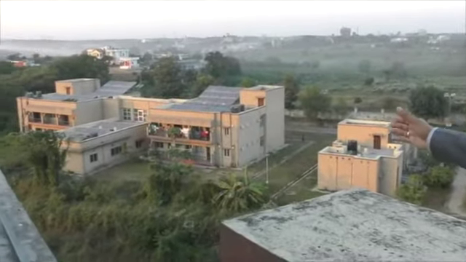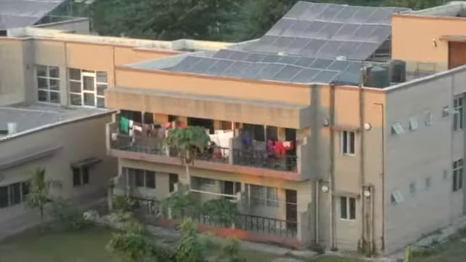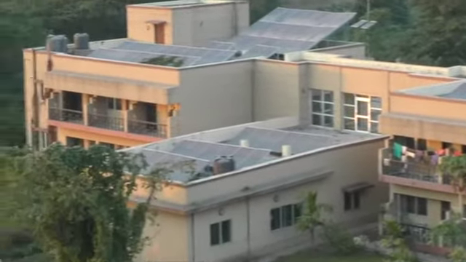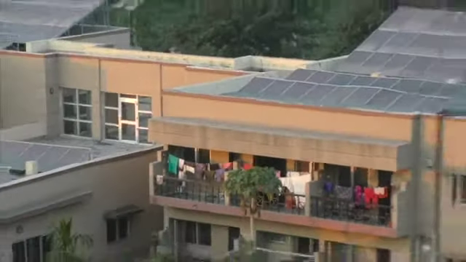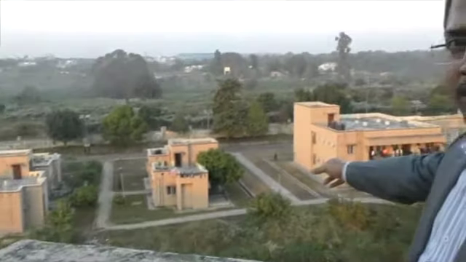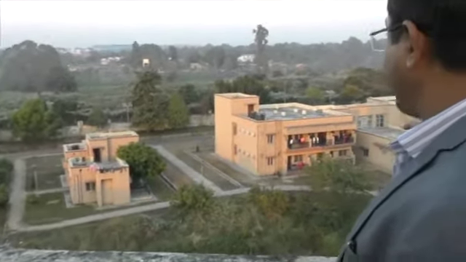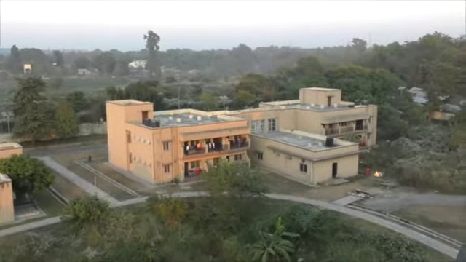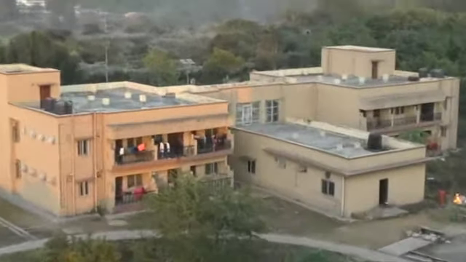It is for girls. Next to this we have two type 3 quarters. Next to this on the right hand side we have two type 1 quarters, and on the extreme right we have our boys hostel, which is again 75 bedded.